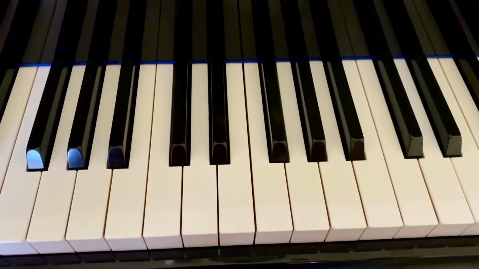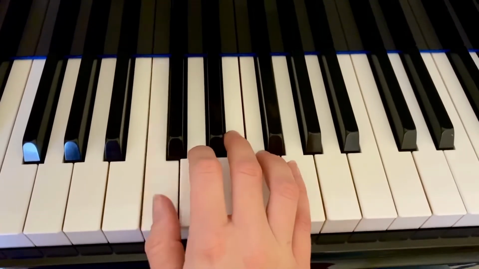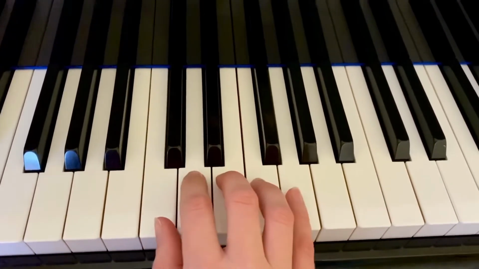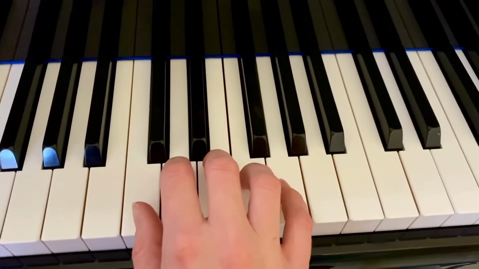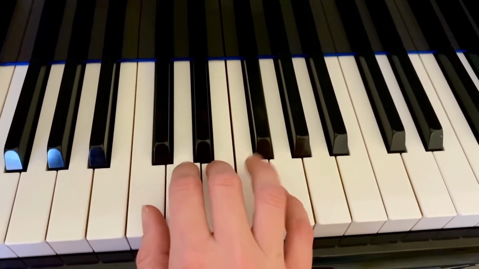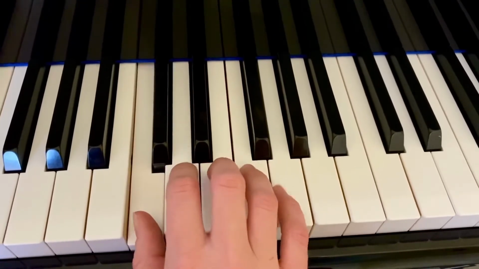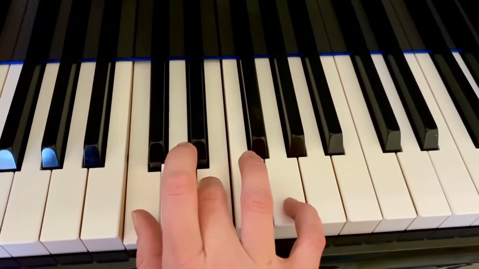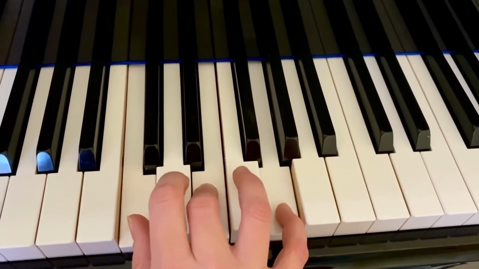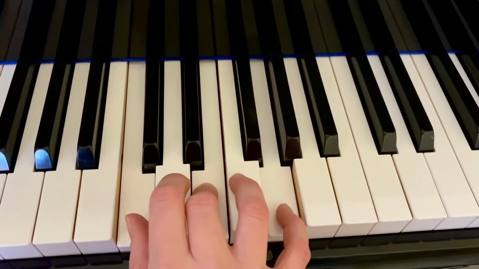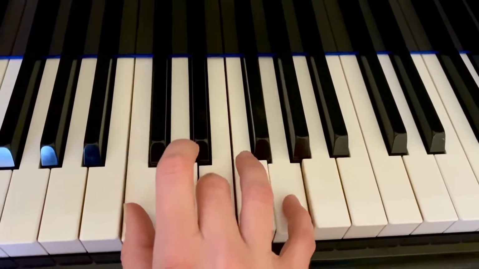So a C chord is built on the note C. And it's very simple since there are no flats or sharps. We simply skip notes in between and play C, E, and G. You don't have to keep your fingers up. In fact, it's better to relax them. All at the same time. C, E, and G.